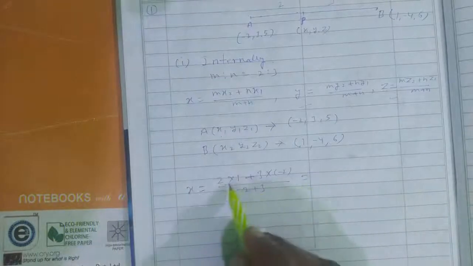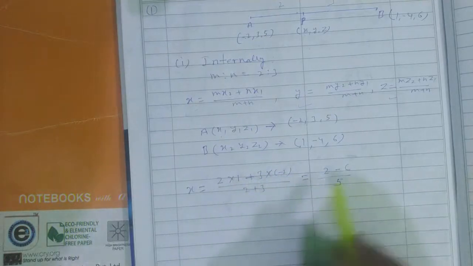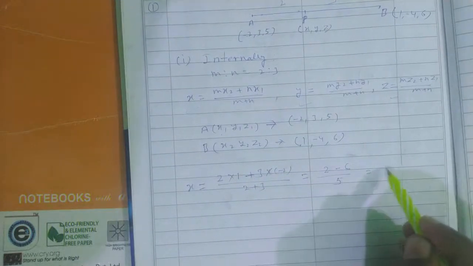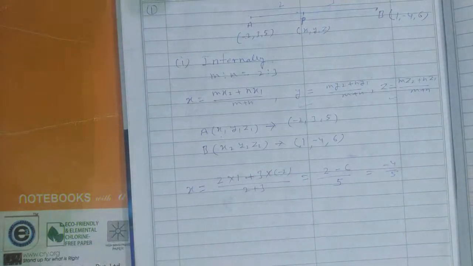Then solve it. 2 times 1 is 2, 3 times -2 is -6, so 2 minus 6 upon 5 gives -4 upon 5. The coordinate of x is -4 upon 5.